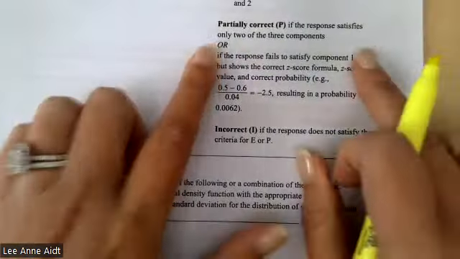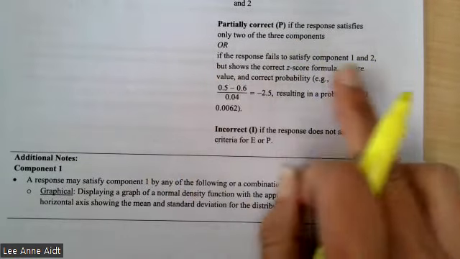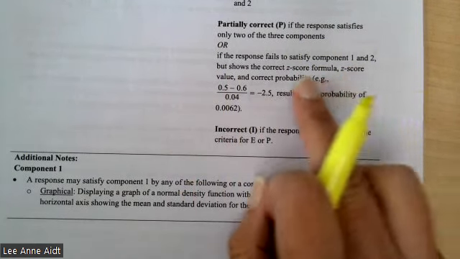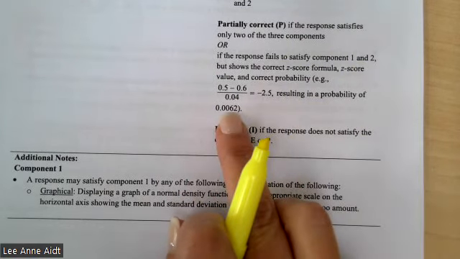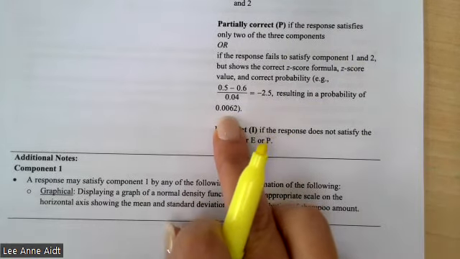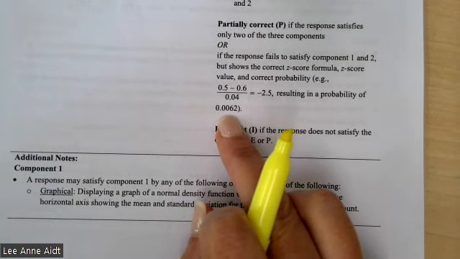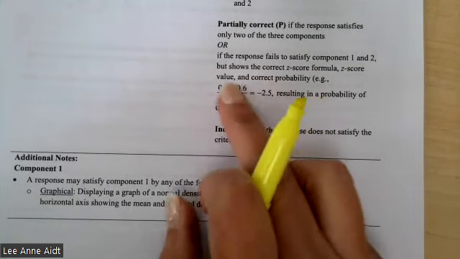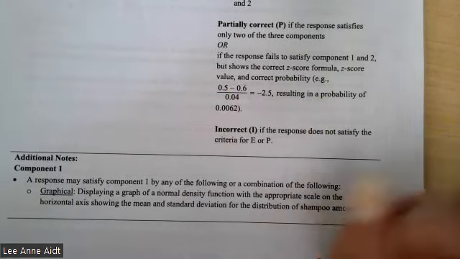Just really quick, I want to talk about the P in this. If you only got 2 of the 3 things, or you didn't get component 1 or 2, but you did the correct Z-score and correct probability, you could get a P. So what they're saying is, for those of you who are math people and not stats people, which for most of my life I was definitely, and I just wrote the numbers, they're saying you can get a P. Okay.